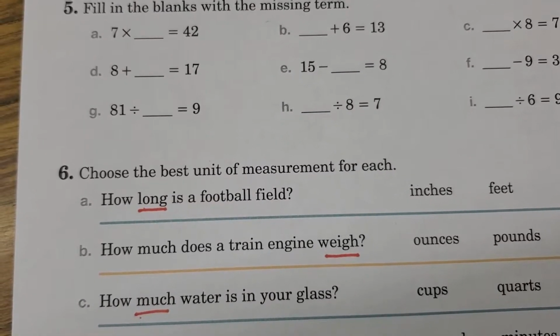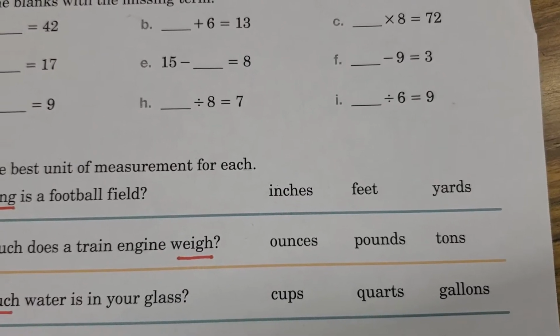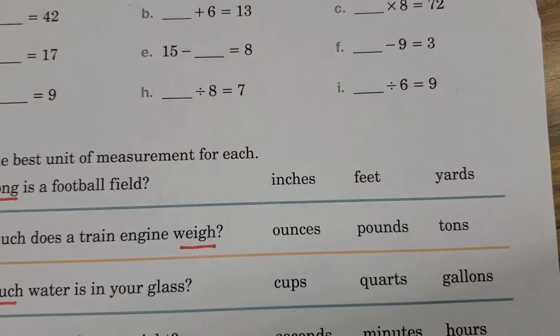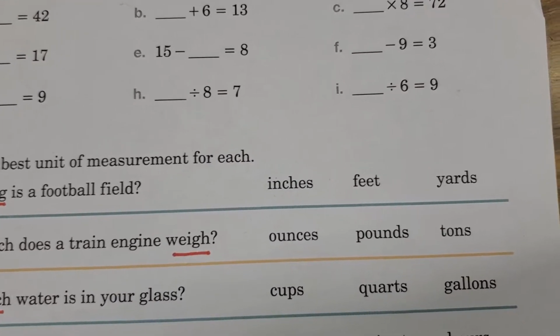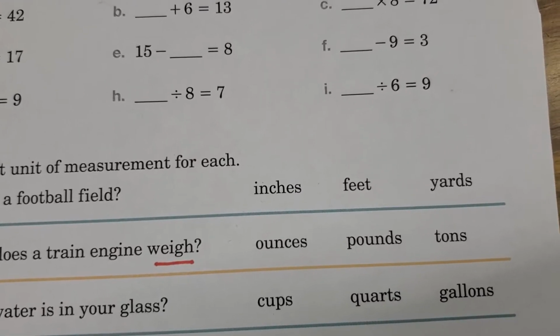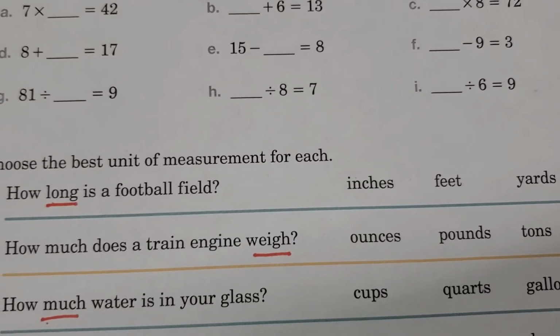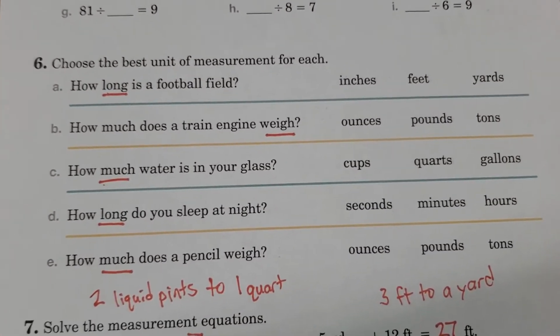So the first one, how long is a football field? Well, football fields are very, very long. So it's going to be inches, feet, or yards. A football field, if you include the end zones, is 120 yards. So yards would be better to measure than using feet or inches. You would have way too many inches in a football field.